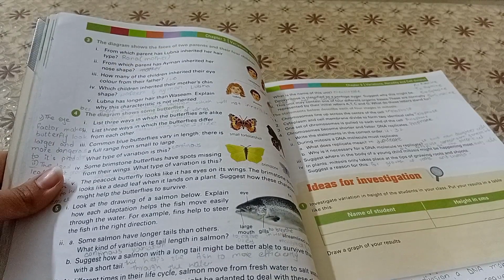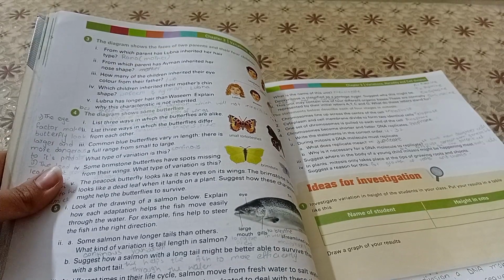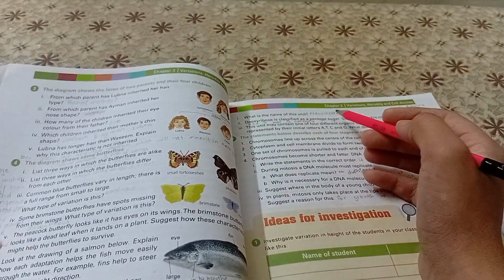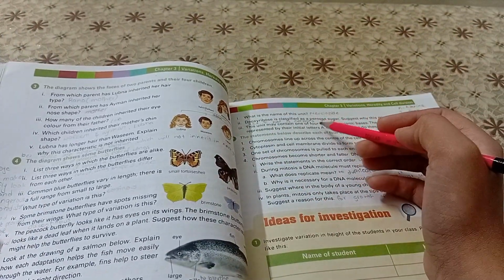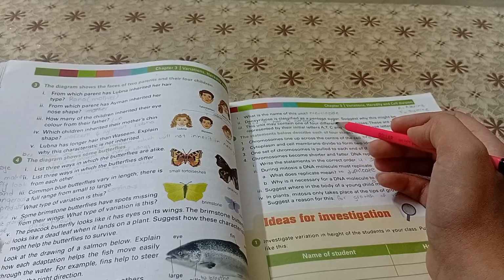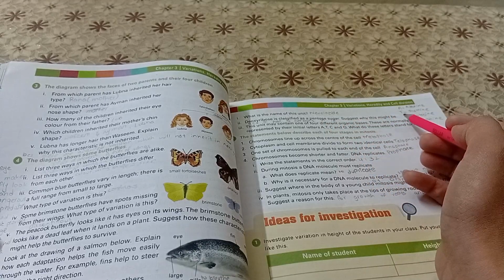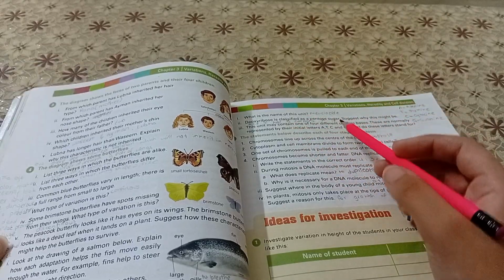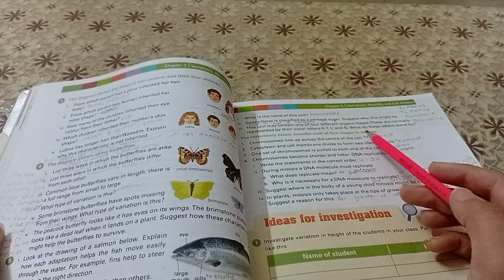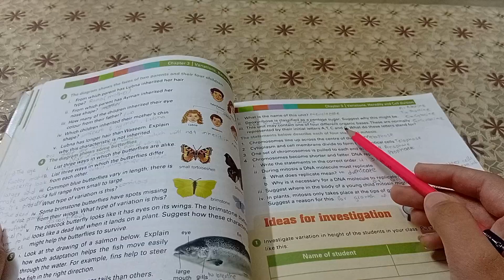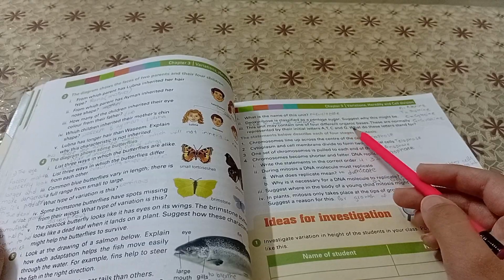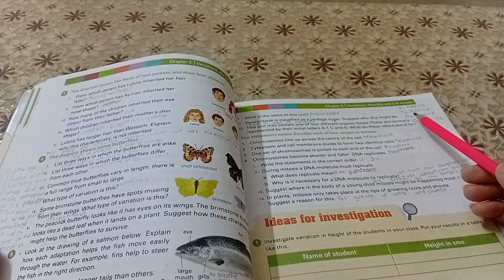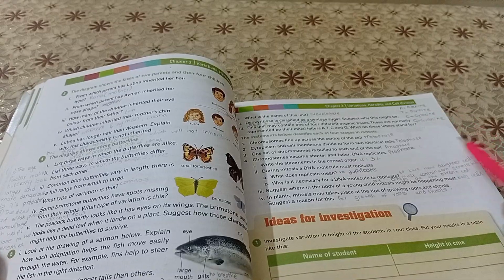Question number 6. The diagram shows a single unit from a DNA molecule. There are thousands of units in a complete DNA molecule. What is the name of this unit? Nucleotide. Deoxyribose is classified as a pentose sugar. Suggest what this might mean. Because it has 5 carbons in it. This unit may contain one of 4 different organic bases. These are normally represented by their initial letters A, T, C, and G. What do these letters stand for? A for adenine, T for thymine, C for cytosine, and G for guanine.